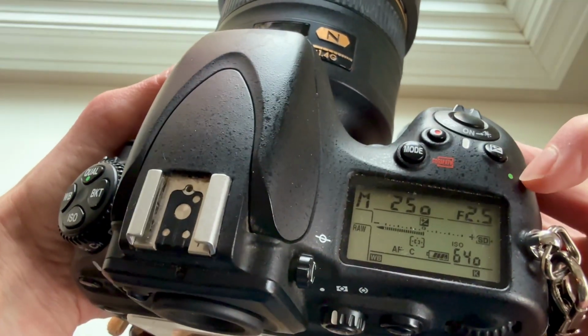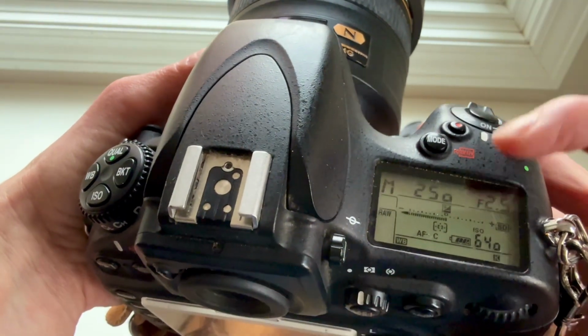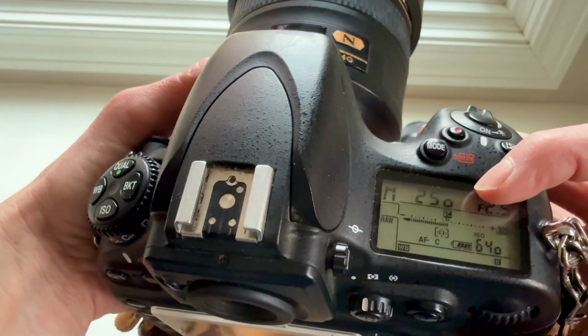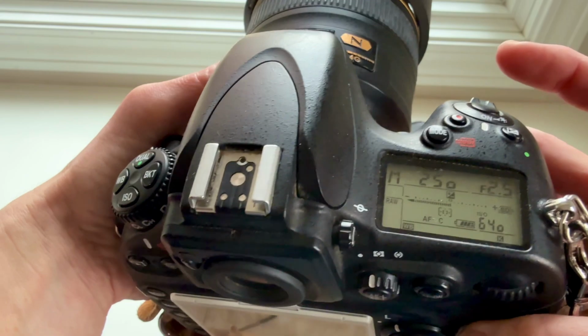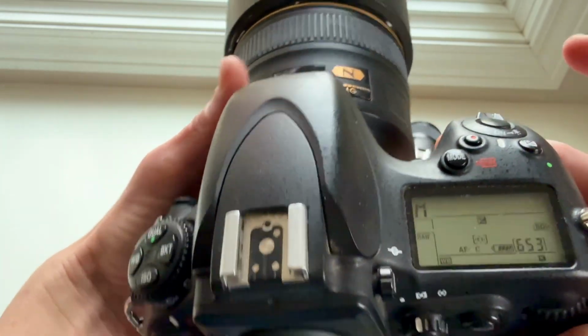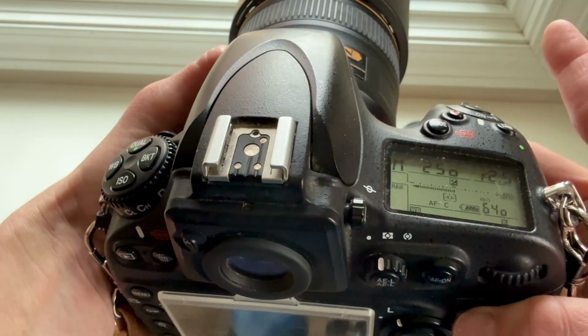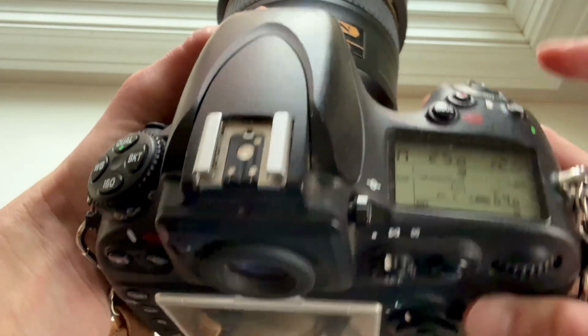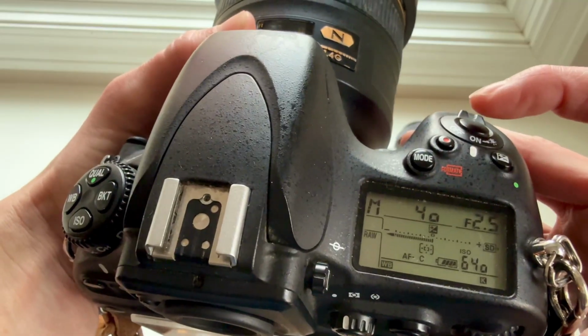So those are my two set features. I keep my aperture at 2.5 most of the time, and I keep my shutter speed at 250 unless my subject is going to be running or doing fast motion. And that shutter button is what you hear, that click sound. If you make your shutter speed really, really low, like you can make your shutter speed all the way down to 30, you'll hear that the shutter is much slower.